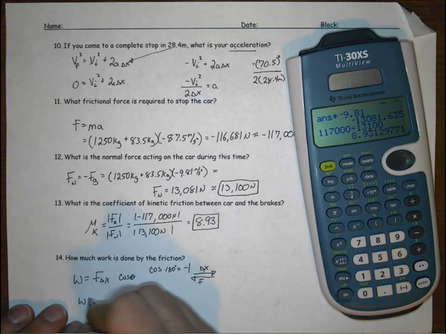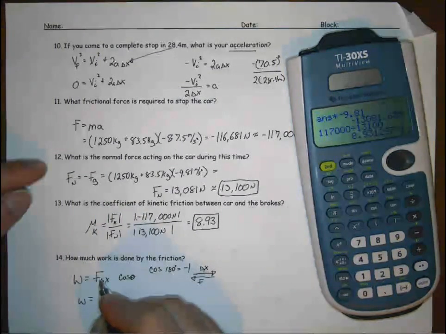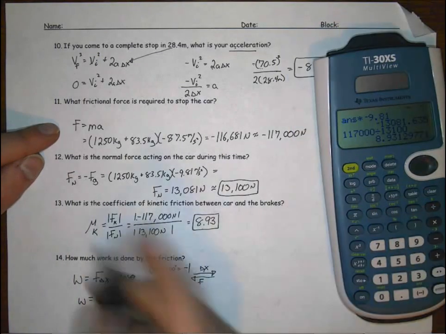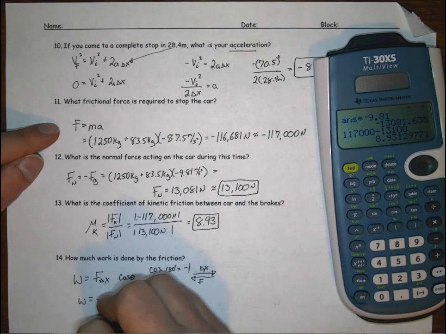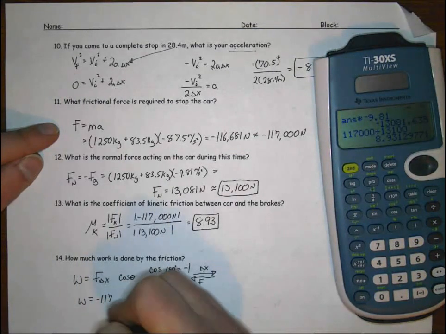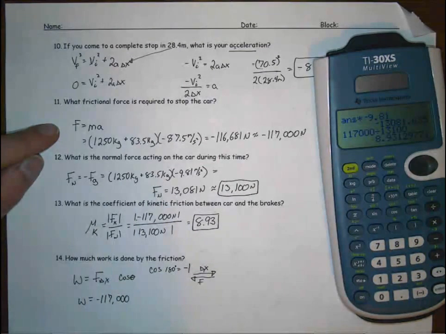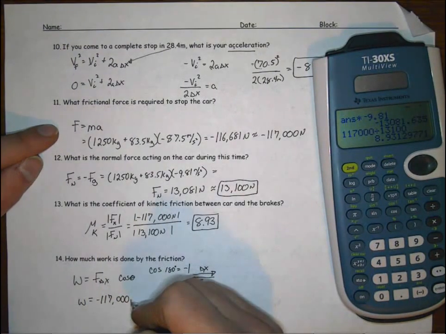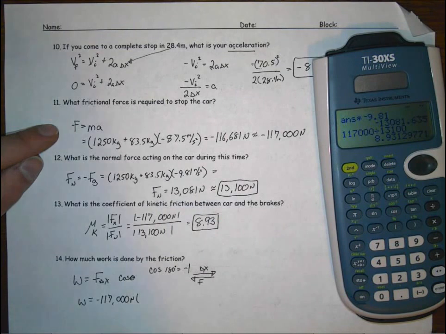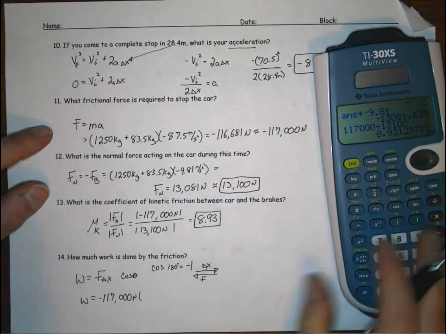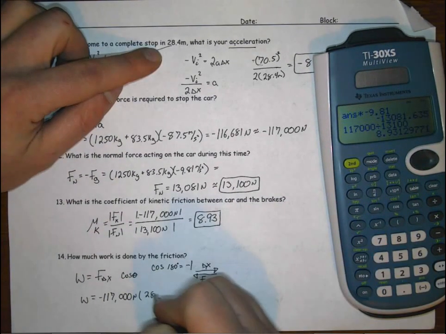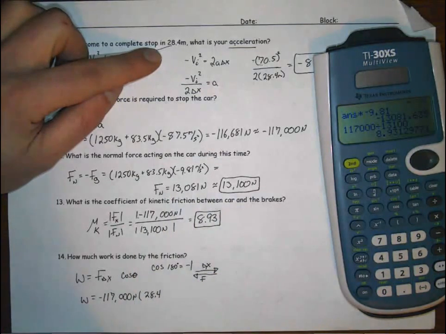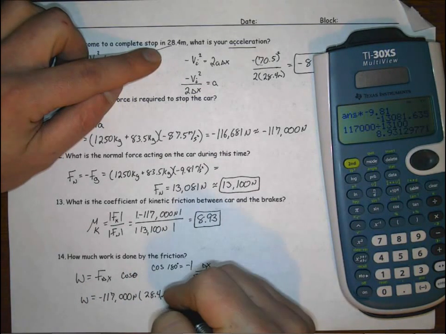So my work done is going to be the force of kinetic friction, which is what we found up here, of negative 117,000 newtons, times my delta x, or my displacement, and we said that was 28.4 meters.